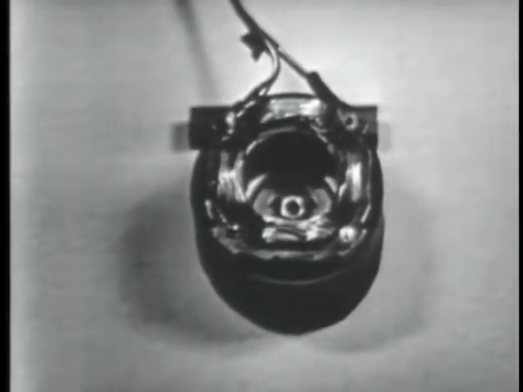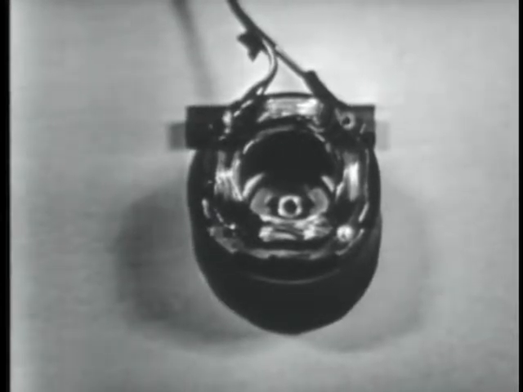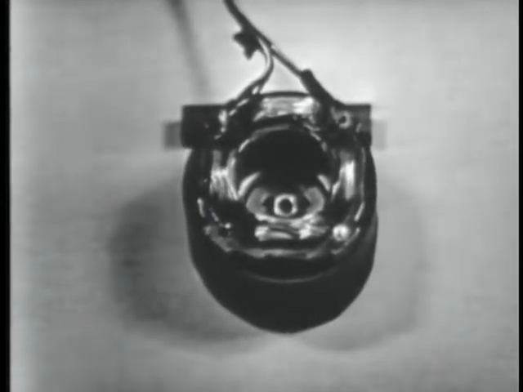Now these field windings have AC applied to them. Not yet. Huh? Now they do. Oh, you turn the power on. Right. We've applied it.